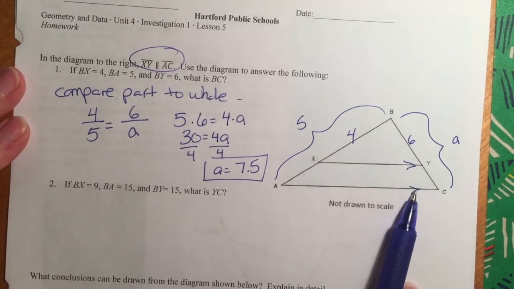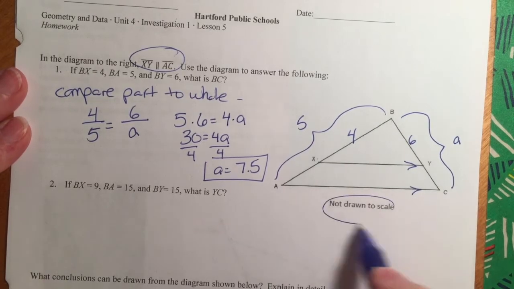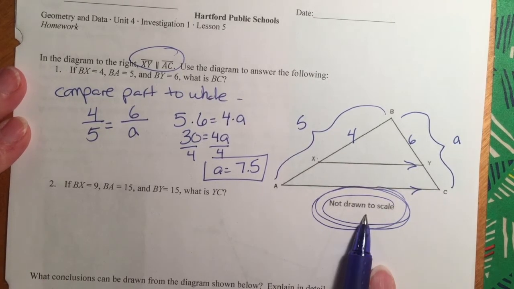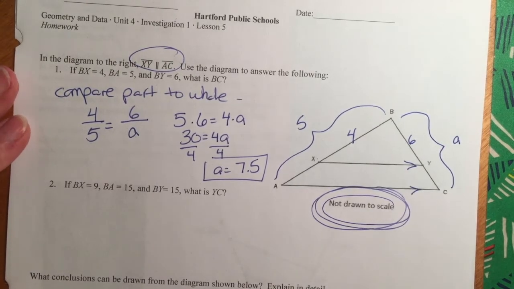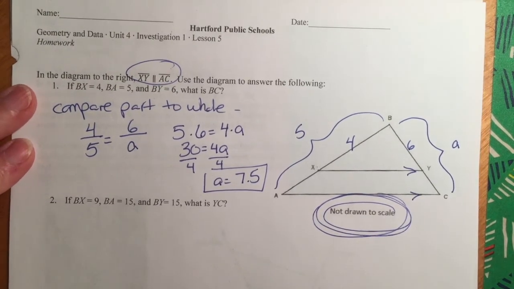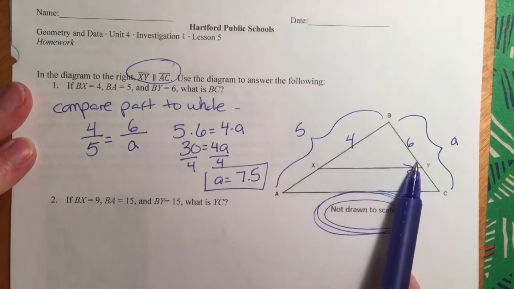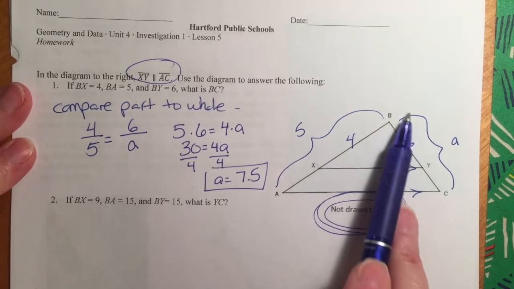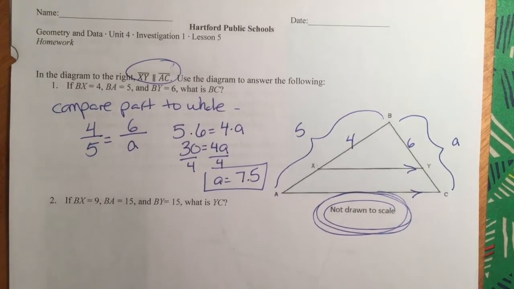Let's take a look. Doesn't look like it from this diagram, but that's why they say to be careful, all right? They purposely make the diagrams not fit the numbers properly because they want you to use math and not just use your eyeballs, okay? So this number is bigger than this number, so we need this number to be bigger than this number, and it is.